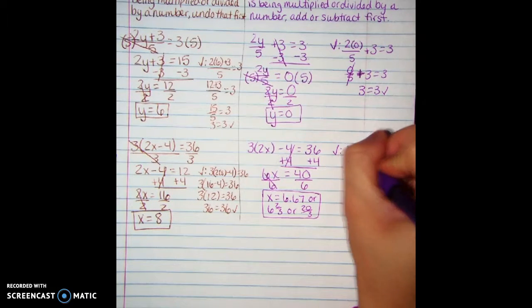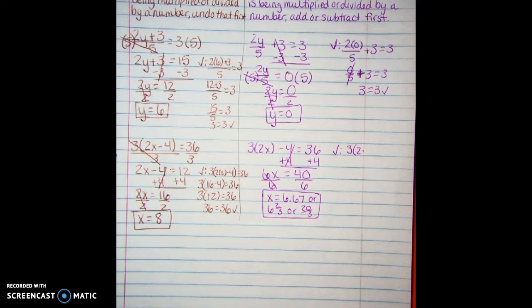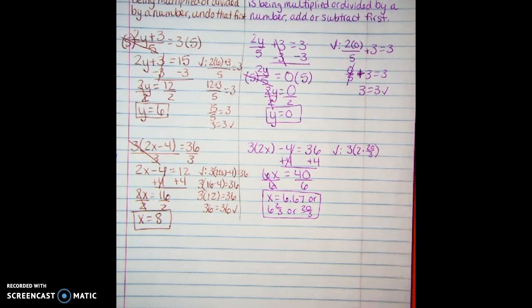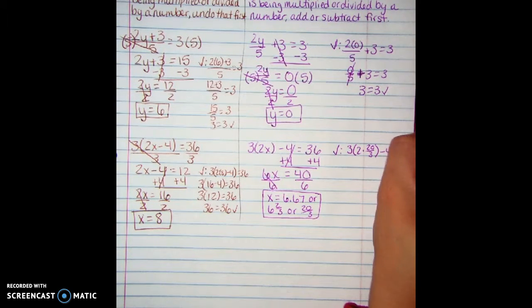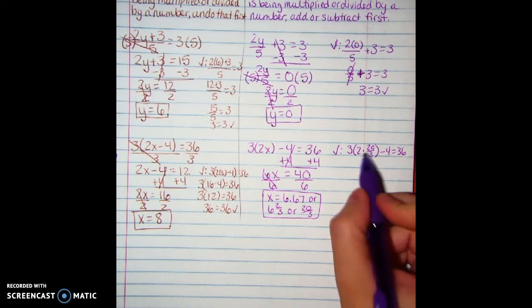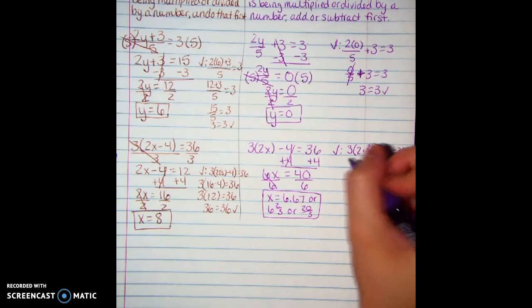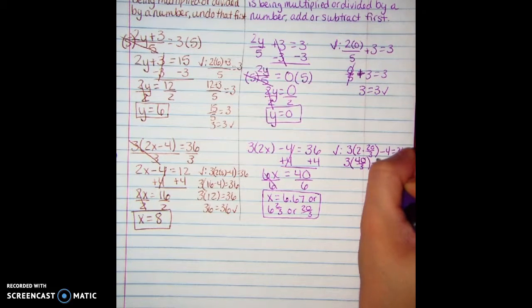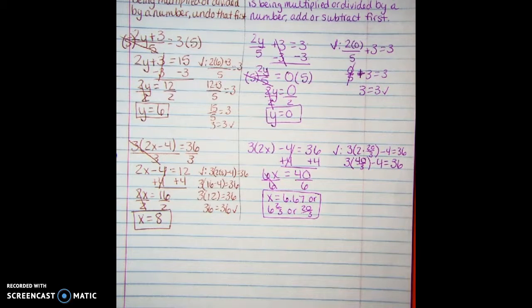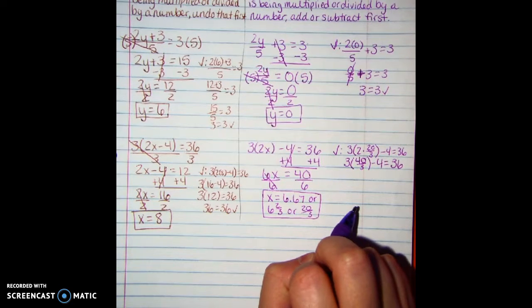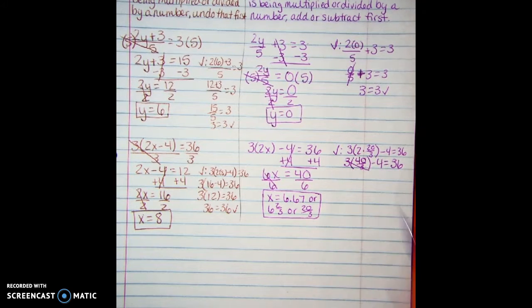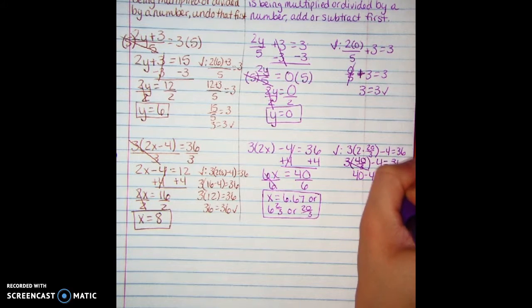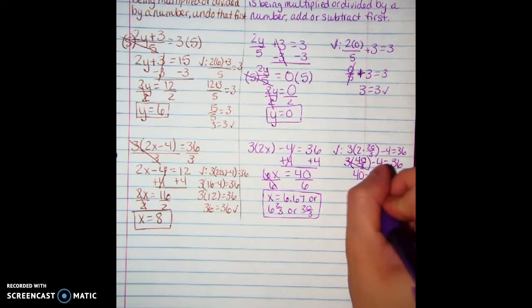That is 3 times 2 times, I'm going to do times the 20/3. Minus 4 equals 36. 2 times 20/3 is going to be 40/3. And there's a reason why I left that as a fraction, and I'll show you that in just a second. Okay, 3 times 40/3, the 3's cancel each other out. So that leaves me with 40 minus 4. And 40 minus 4 is 36.